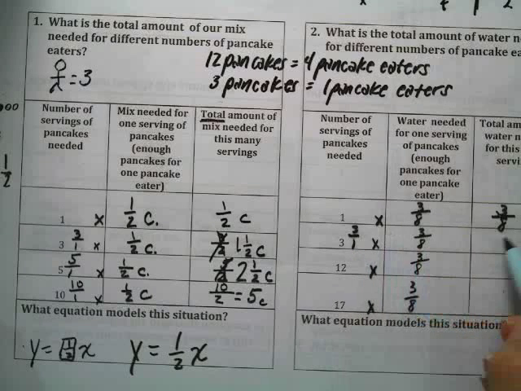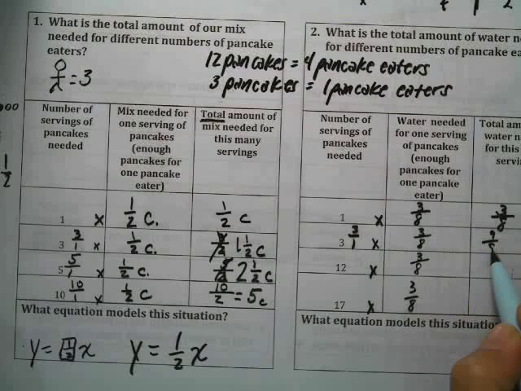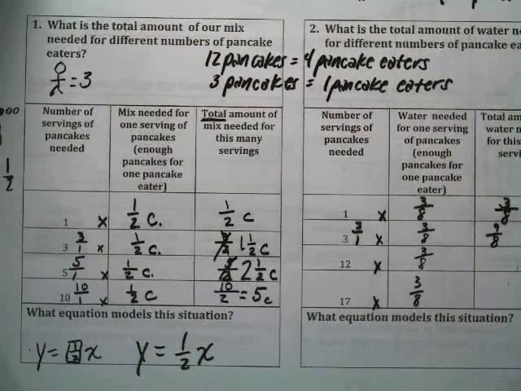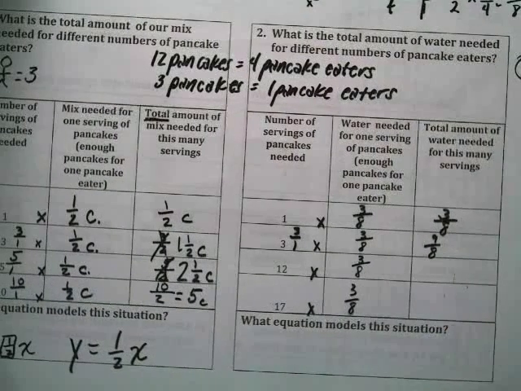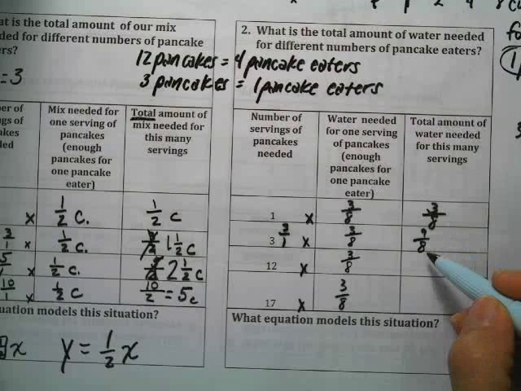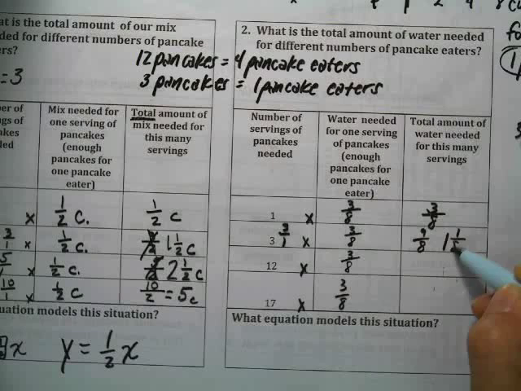3 times 3 is 9. 8 times 1 is still 8. 9/8. That's a little bit fat on top. Let's change that to a mixed number. So 8 goes into 9 one time and 1 left over. 1 and 1/8.